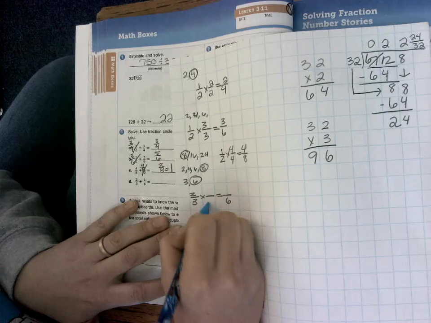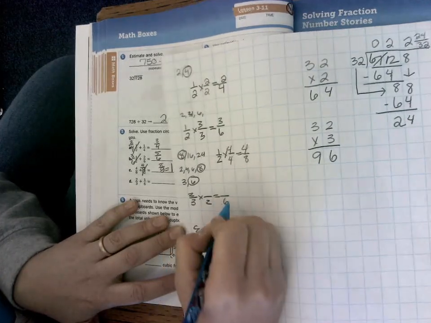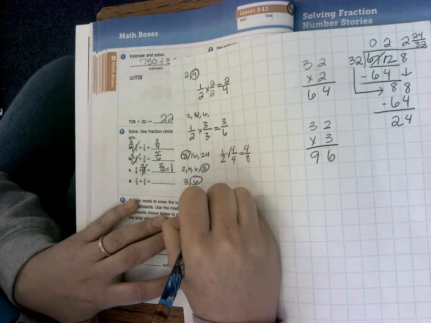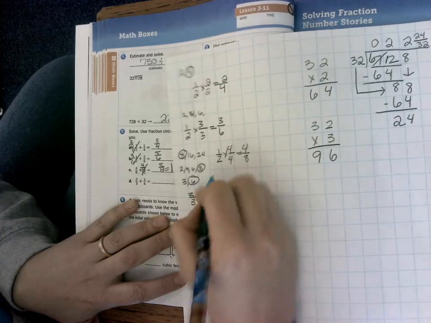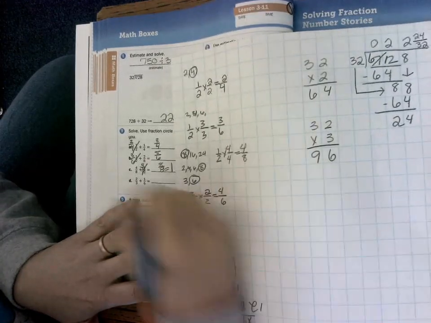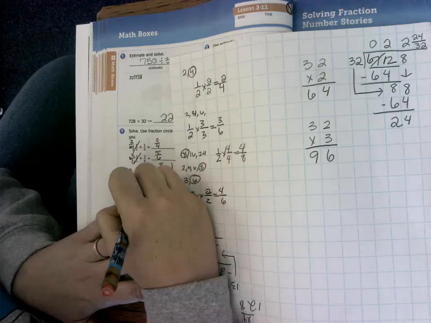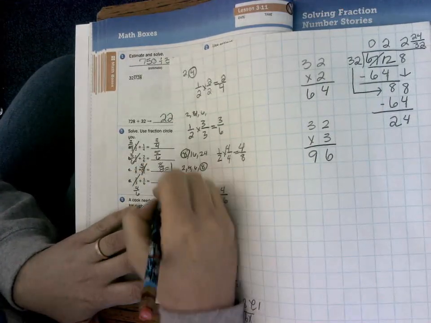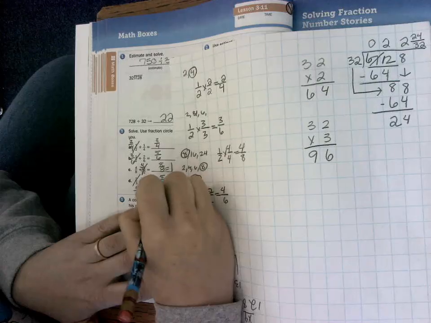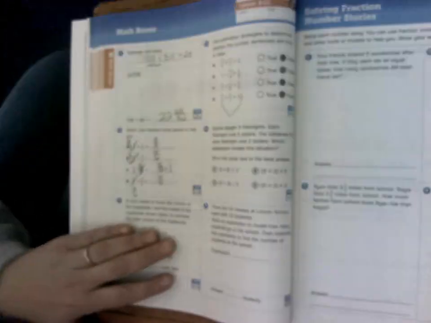Well, what's 3 times 2? It is 6. And what I do to the denominator, I do to the numerator. 2 times 2 is 4. So here I'm going to substitute. Now I have 4/6 plus 1/6 equals 5/6.